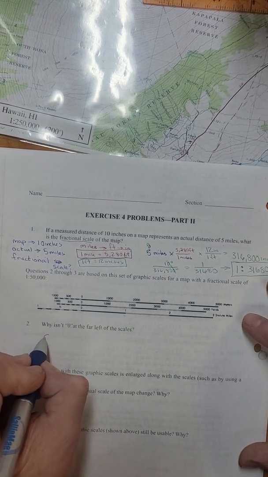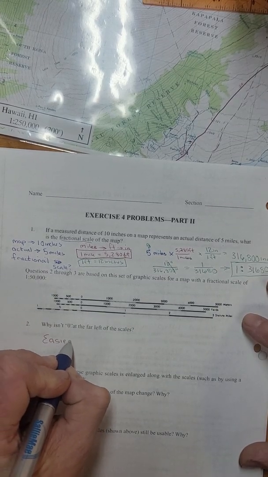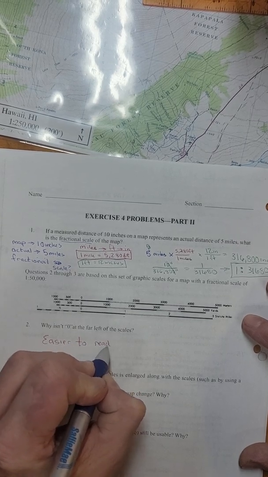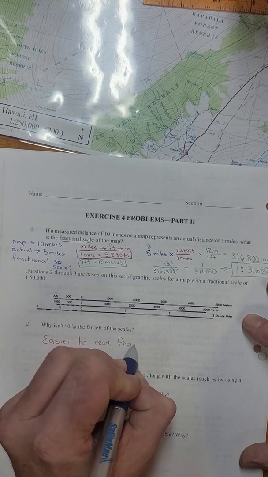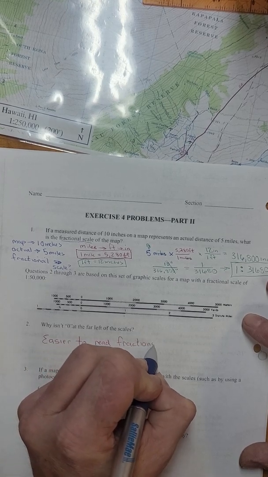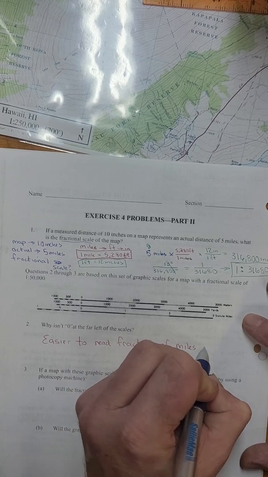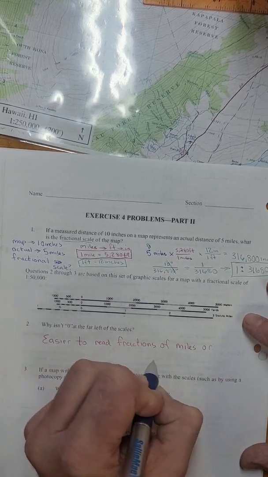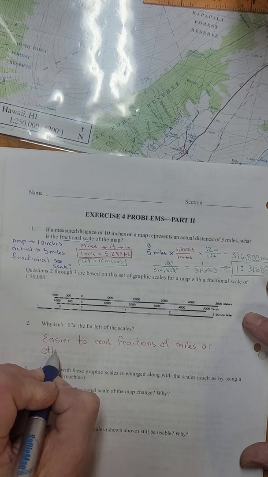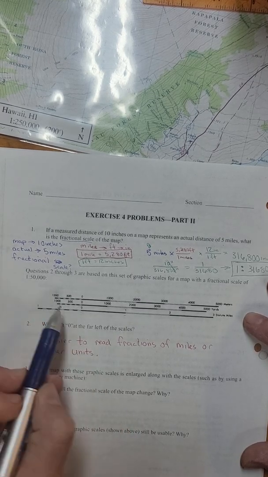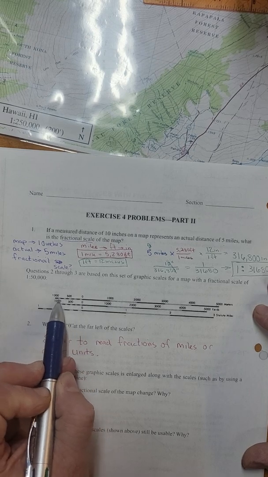Okay, so it's easier to read fractions of miles or other units. Okay, so that's why they do that. You can see this one's divided up the same way.